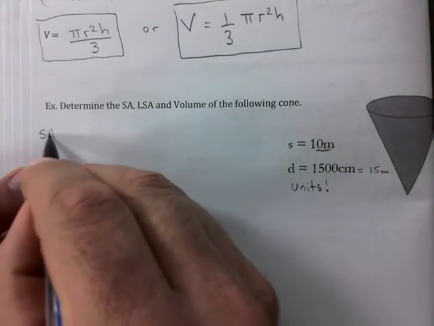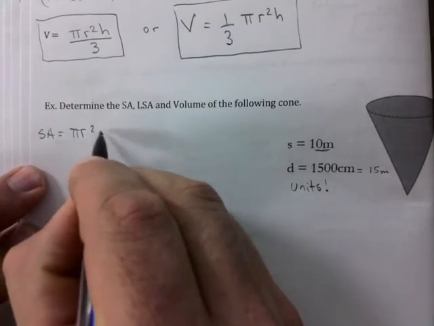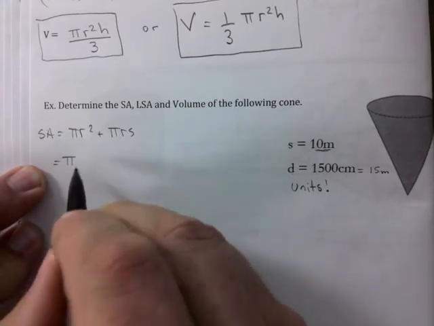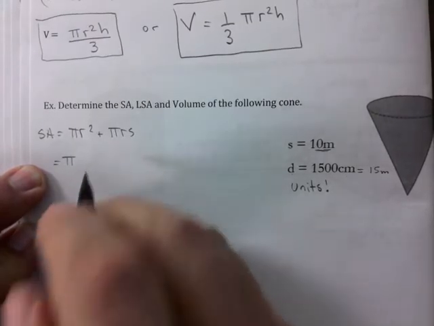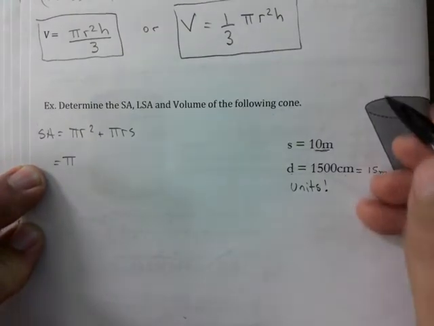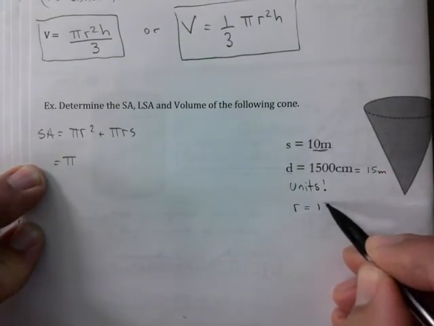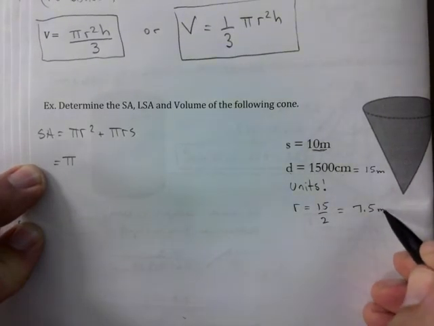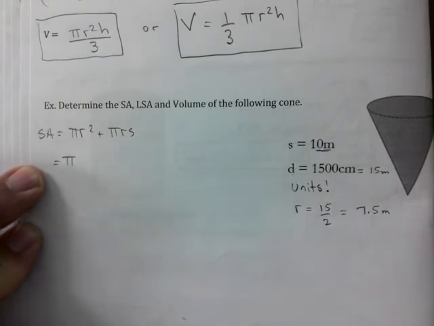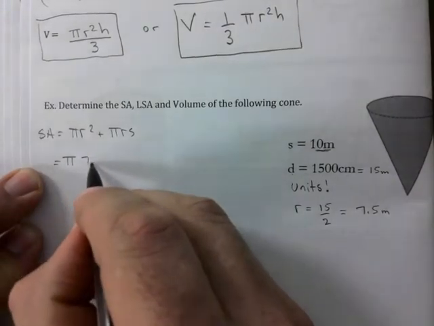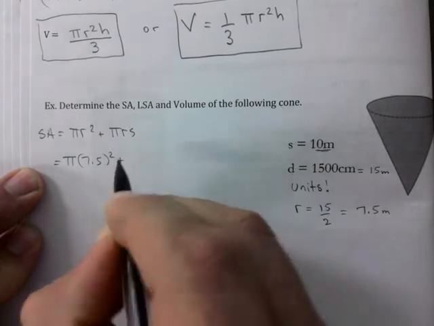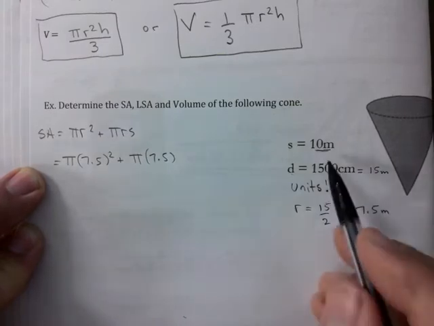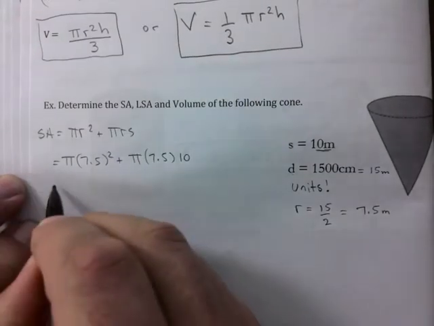So surface area is pi r squared plus pi rs. It's pi. Am I going to get my diameter right? My radius, sorry. The radius would be 15 divided by 2, which is 7.5 meters. Don't want to get that wrong. So pi times 7.5 squared plus pi r, and the slant is 10 meters.